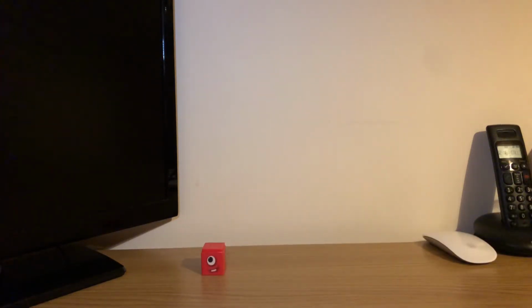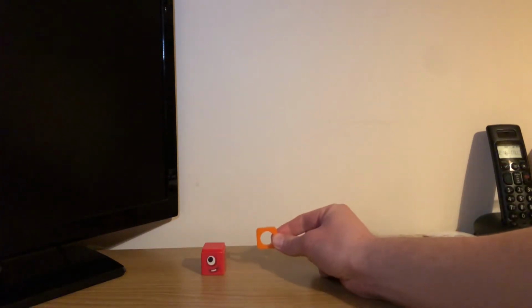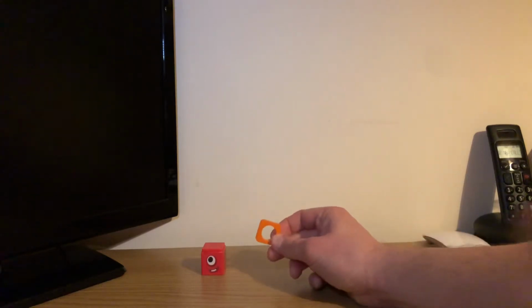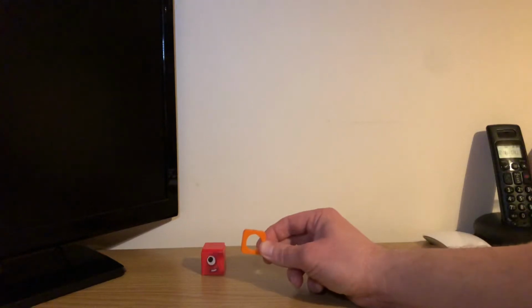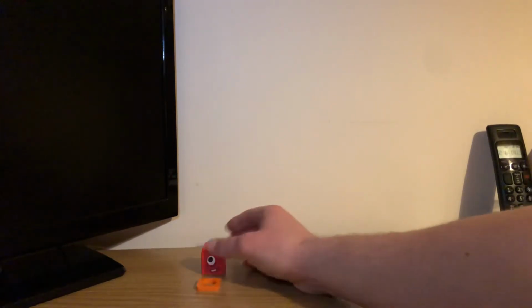Now a Numicon is the best way to see this. So if we have a look at number 1, there's number 1. With the Numicon, it's just got one square. Can you see that? We haven't got 2 for it to go evenly across. So 1 is odd.